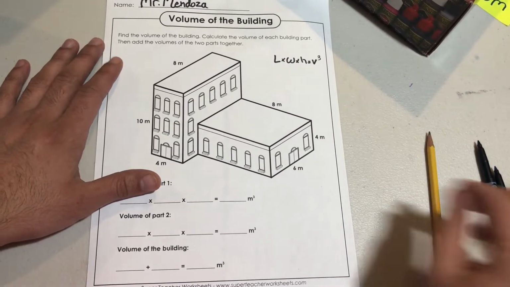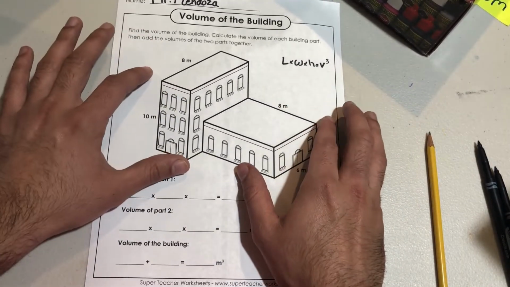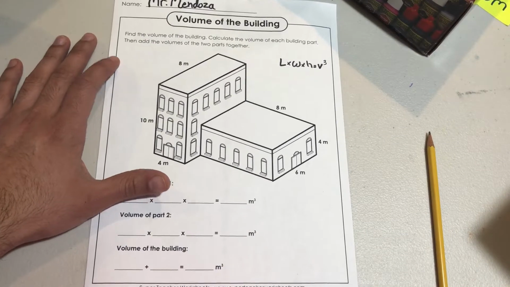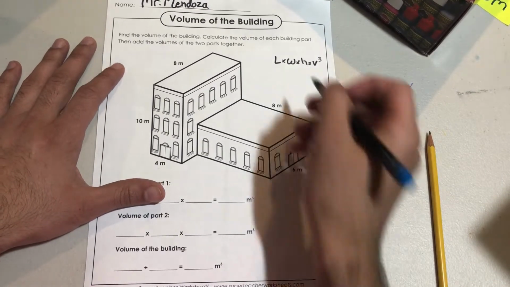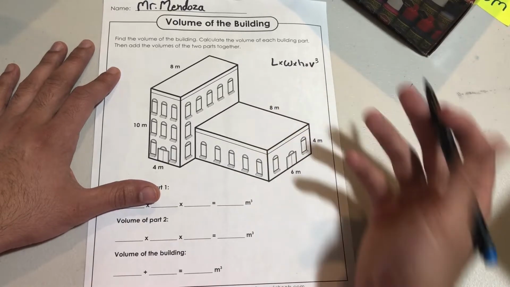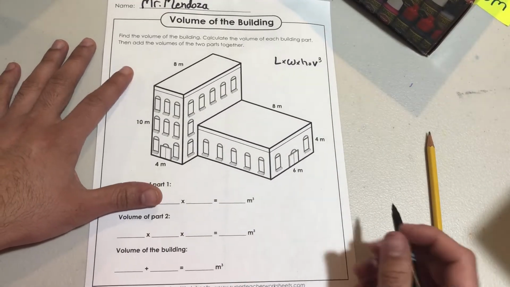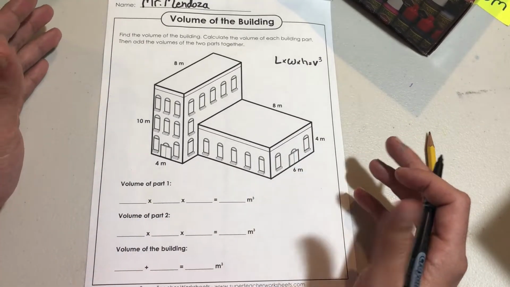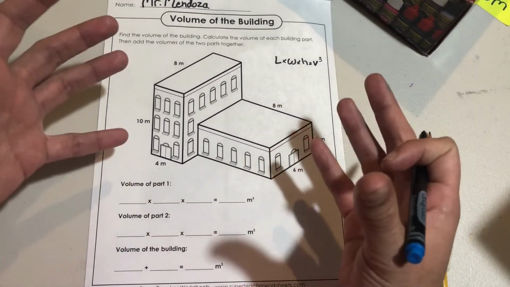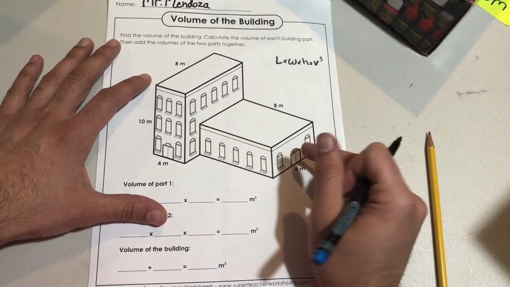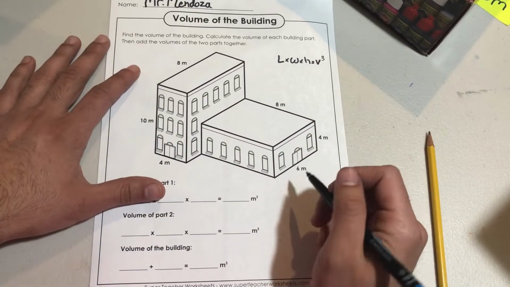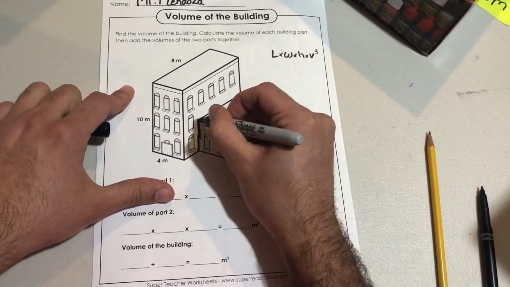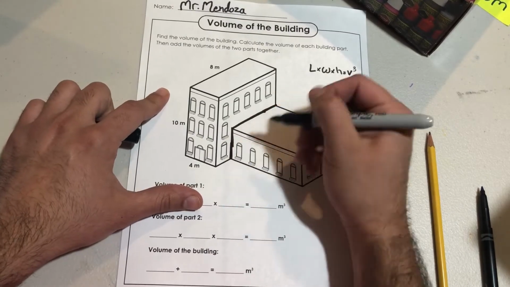So in this case, we have this building that can be separated into two different building parts. So I'm going to use two different markers, and we're going to locate the length, the width, and the height of both of those building parts, because our formula is length times width times height, which gives us the volume of a rectangular prism. The thing about this composite figure is that when the two parts are together, we don't have just a rectangular prism. When it's combined, it's no longer just a rectangular prism. It's completely different. It has different dimensions and different measurements. So I'm going to take this Sharpie and separate really clearly these two figures, the same way it is in the problem.